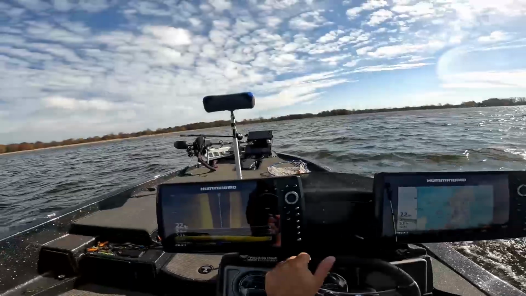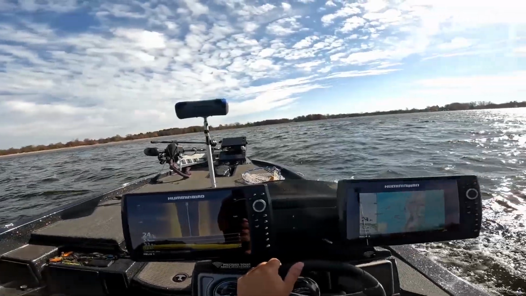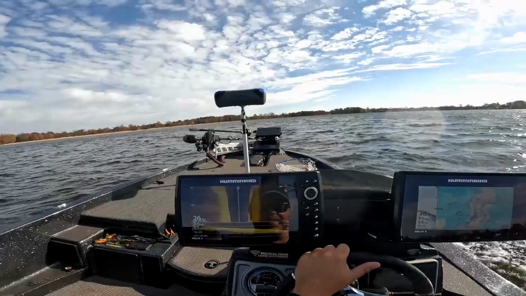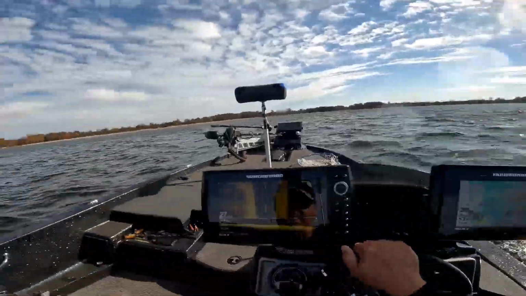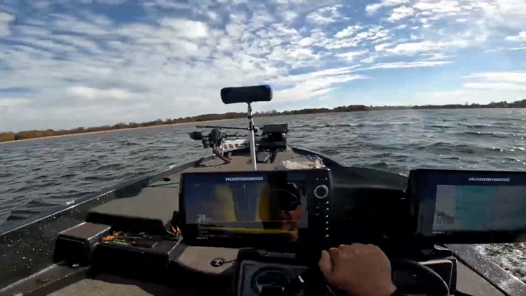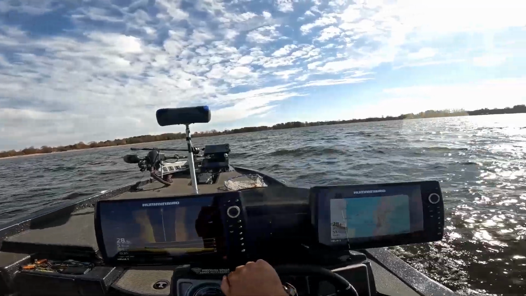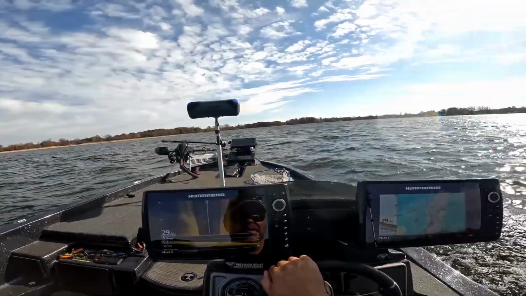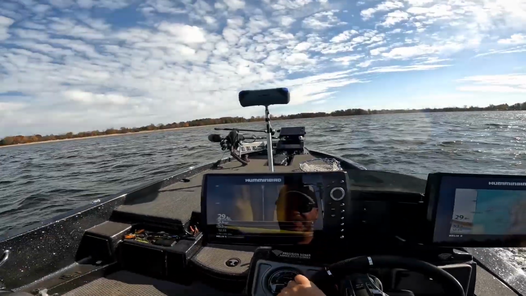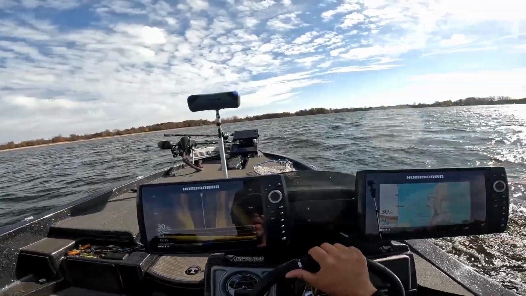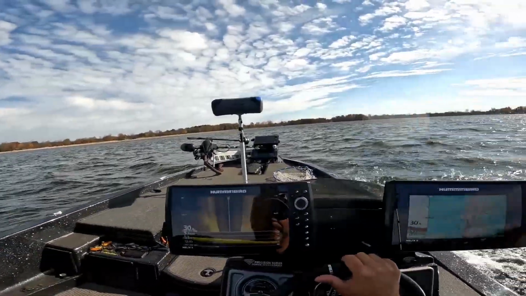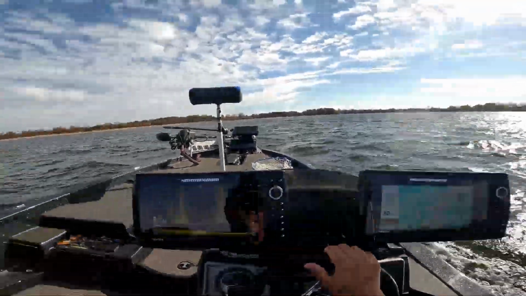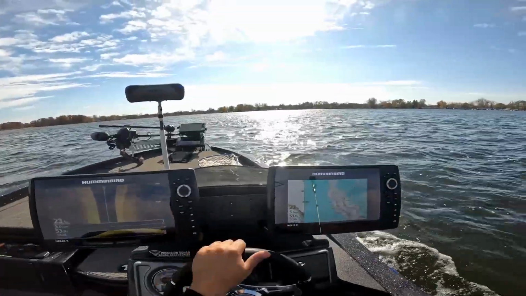Not seeing a lot. And if that's the case, then I might abandon this plan altogether and just fish shallow. We're gonna give it a little while longer, but there's nothing out here suspended. Nothing going on.